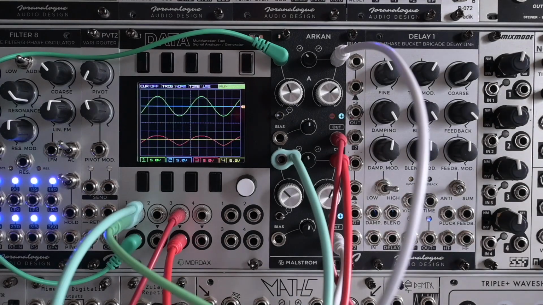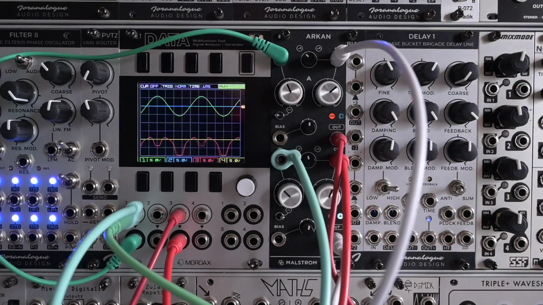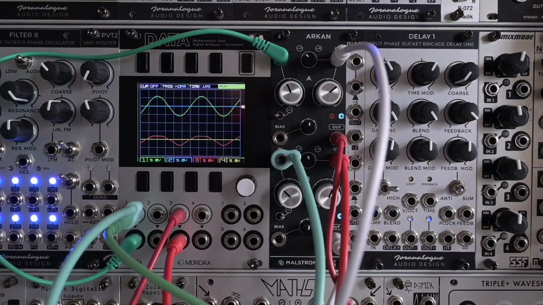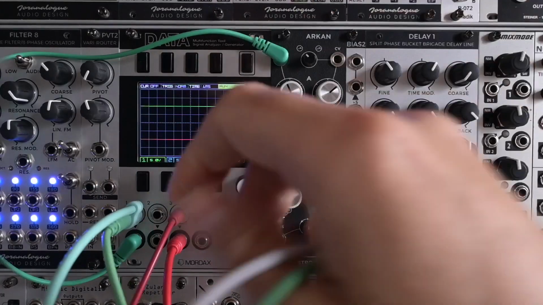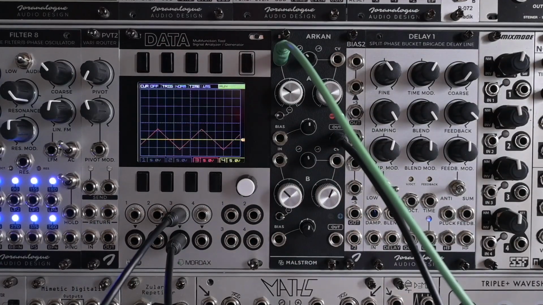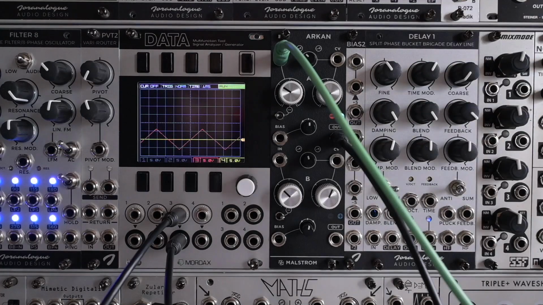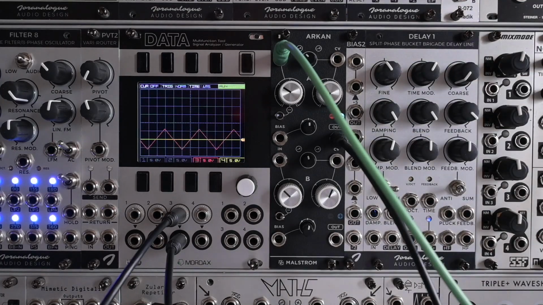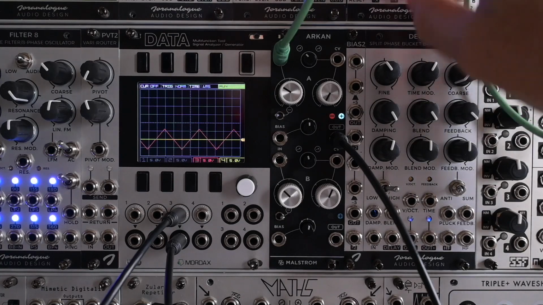Now one last thing before I finish the video. You can use ARKAN as a 2-channel and even 4-channel mixer if you want. Let me quickly show you this. So I'm sending in this triangle wave coming from 3-body, a skill, reverb and a delay. It's just going through the top channel of ARKAN.